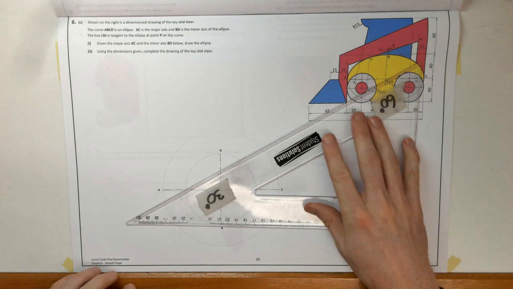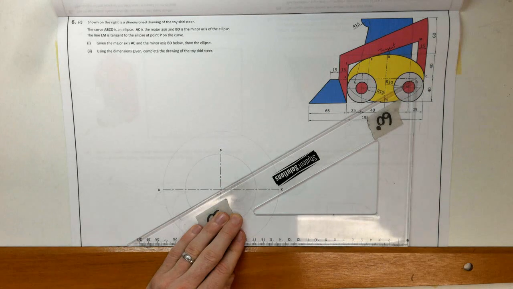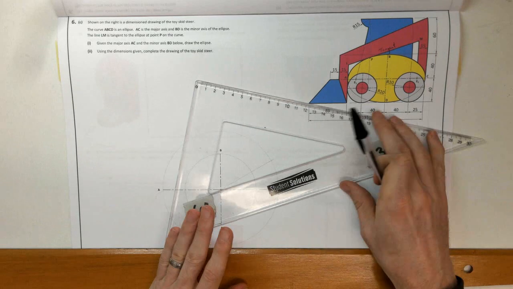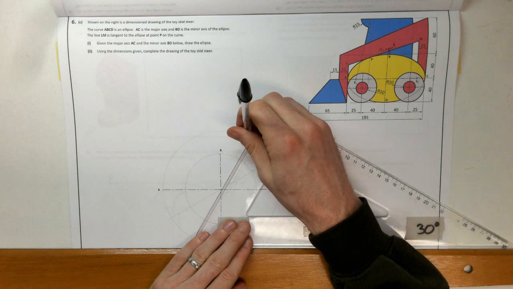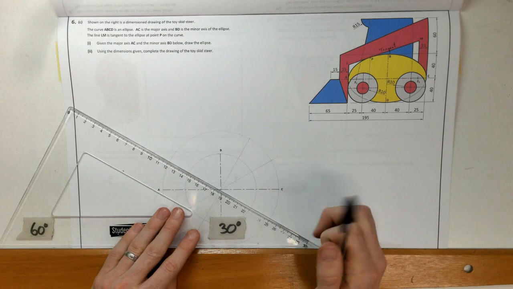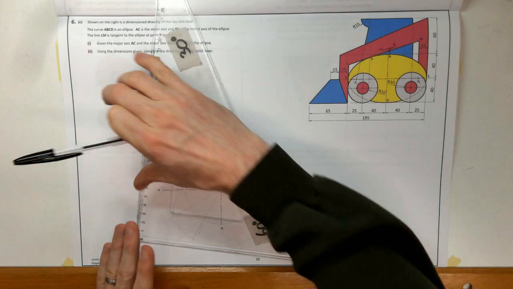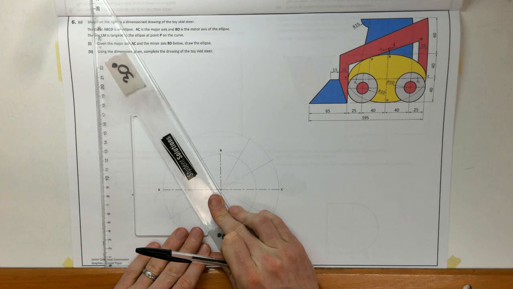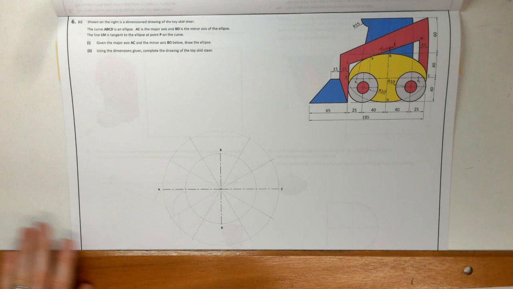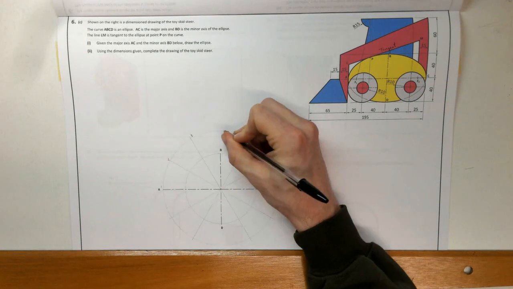Okay, and I'm going to split that up with my 60-30. So divide it up into 12 equal parts using my 60-30. So label these 1, 2, 3, and 4 up there.